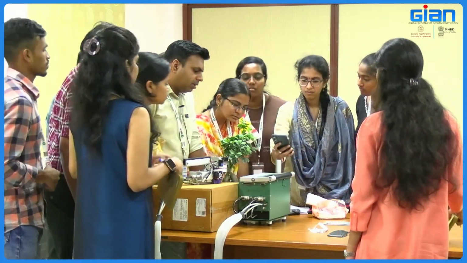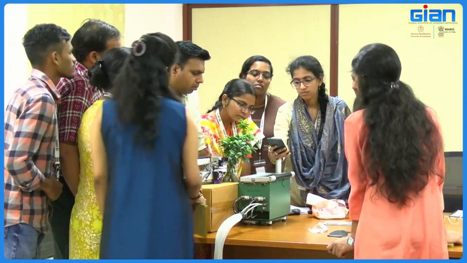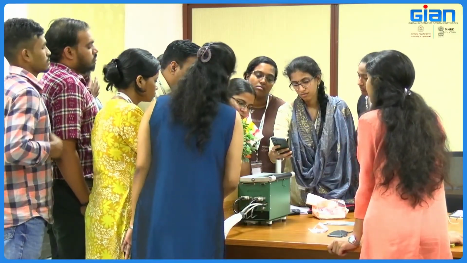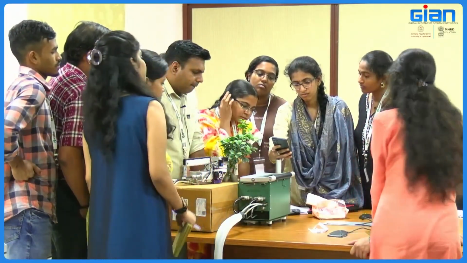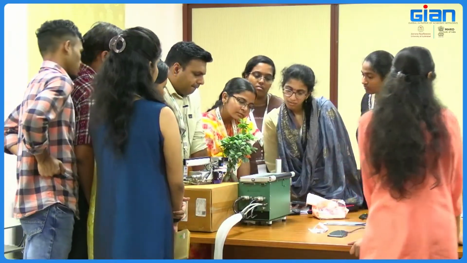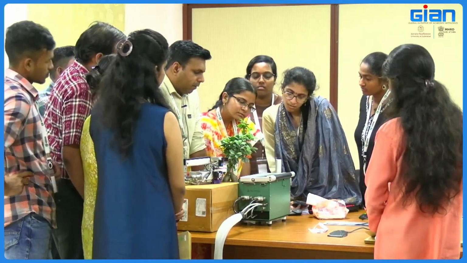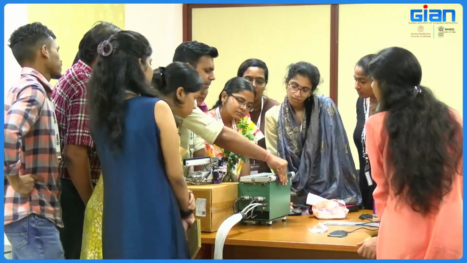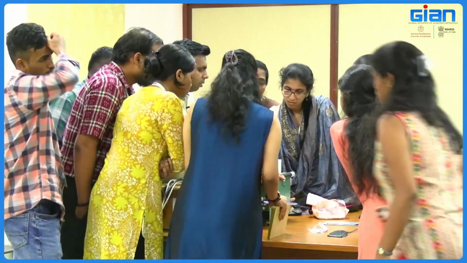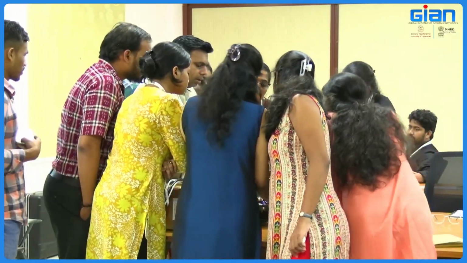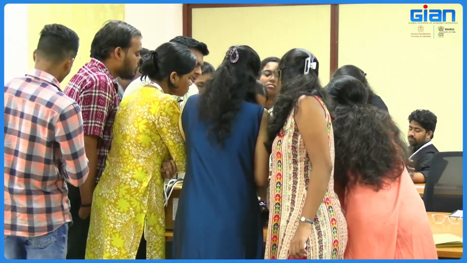So the second reading is taken. You can see here the CO2 reference and sample is almost the same, 400 ppm. So these two readings are already taken, and it is very low.